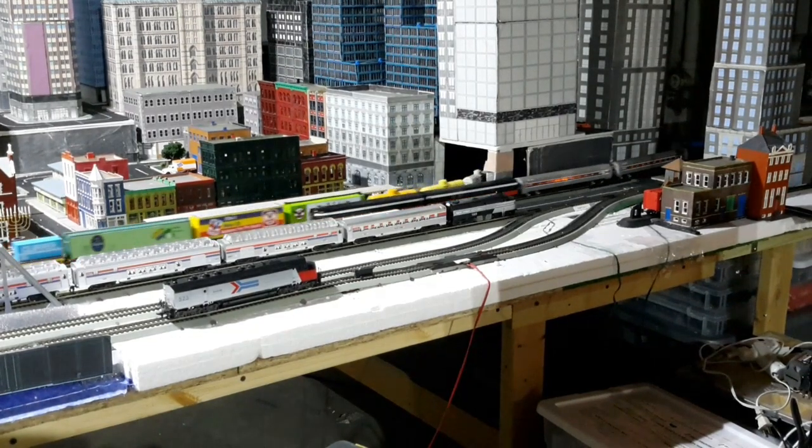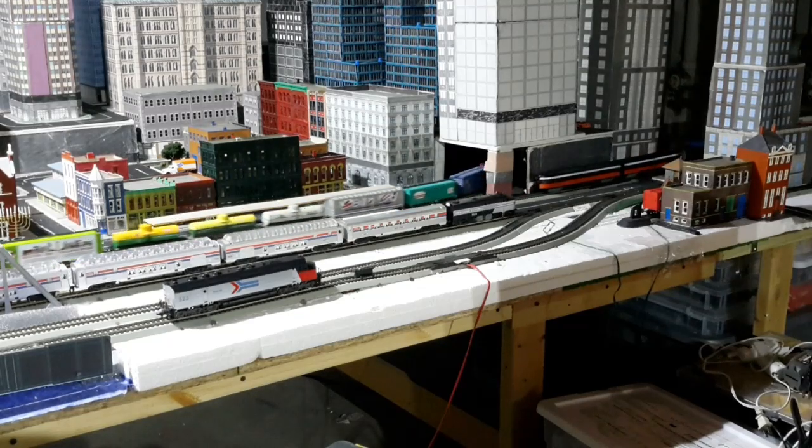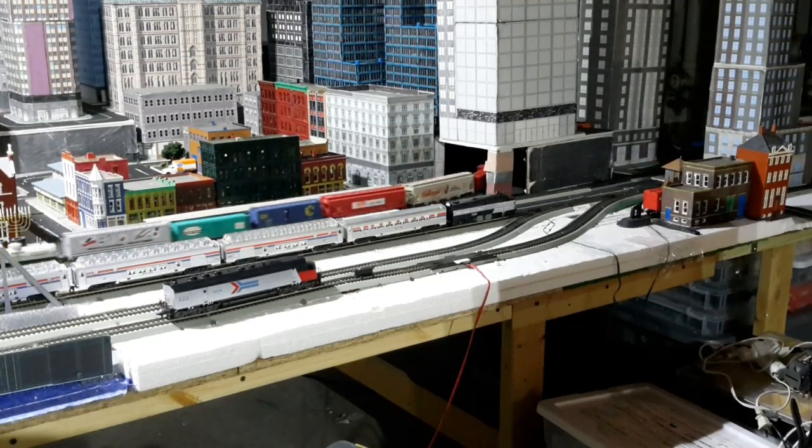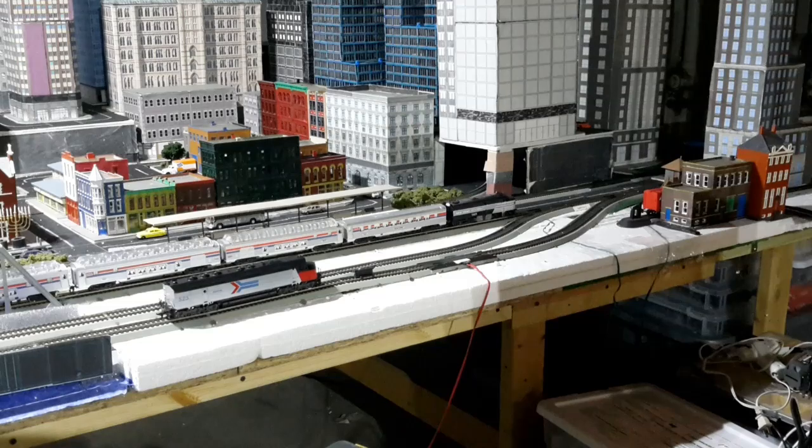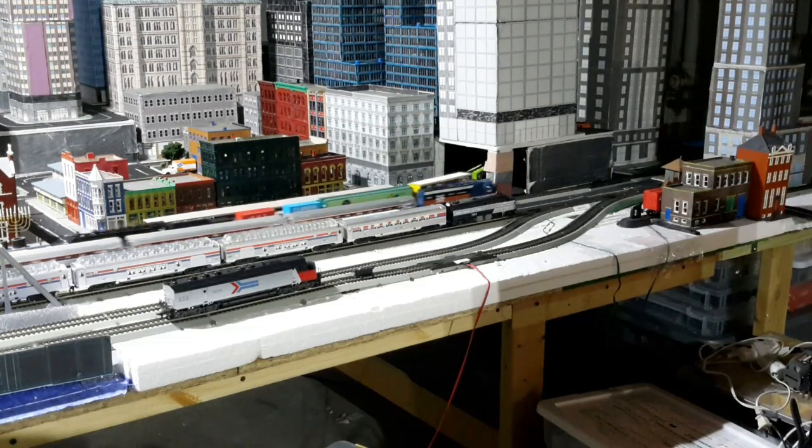I have 5292 on speed step 88, and I have the SDP 40 on speed step 92. And they're running magnificently.